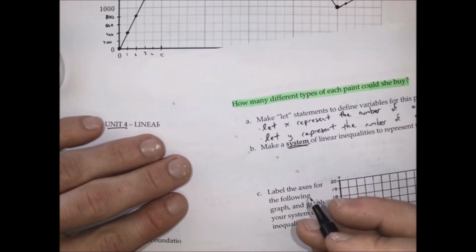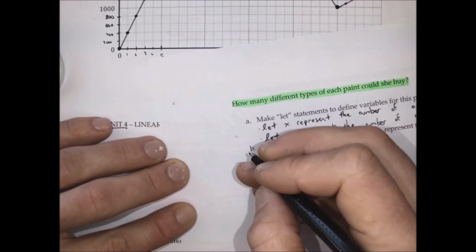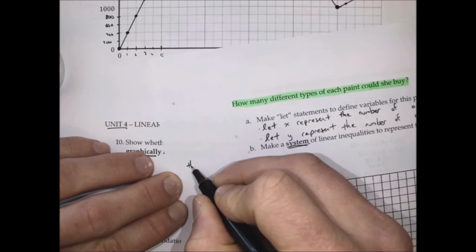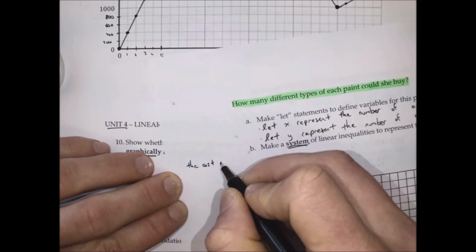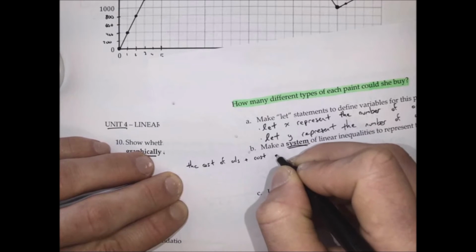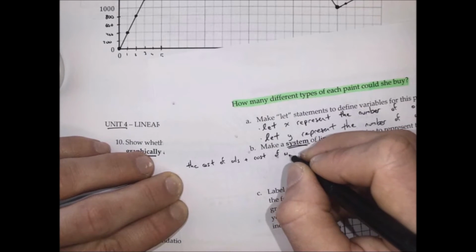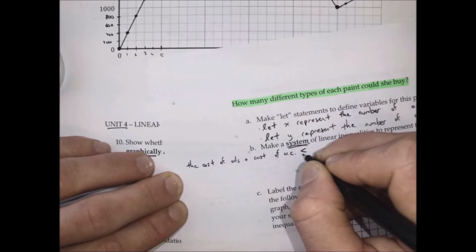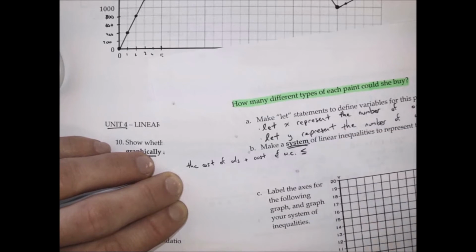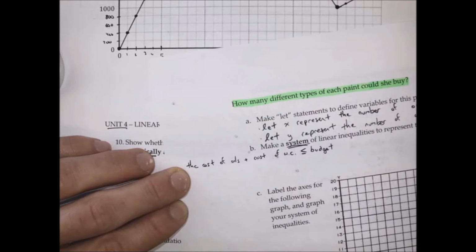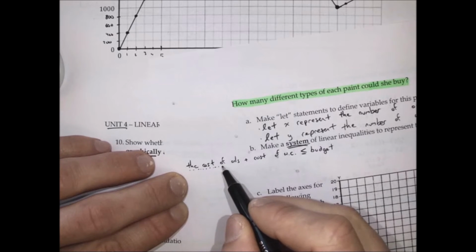I find sometimes it's helpful for me to write out the sentence before I turn it into math. So maybe I'll say the cost of oils plus the cost of, I'm going to abbreviate it to WC, watercolors. And that's got to be less than, but it could be equal to, her budget for paints. All right. And then we need to figure out a way to represent the cost of oils.